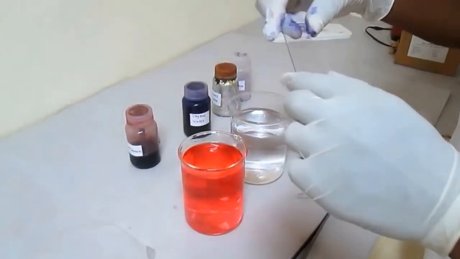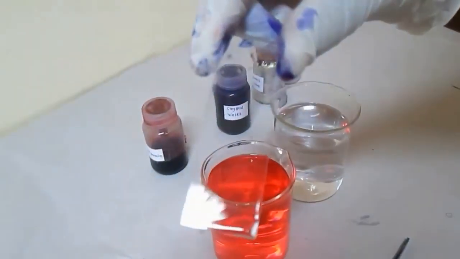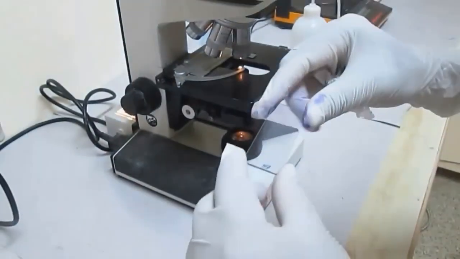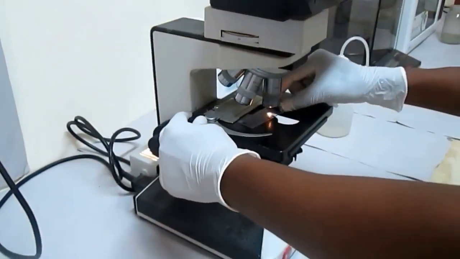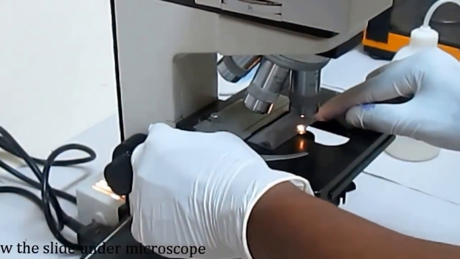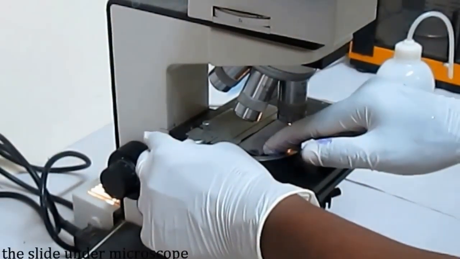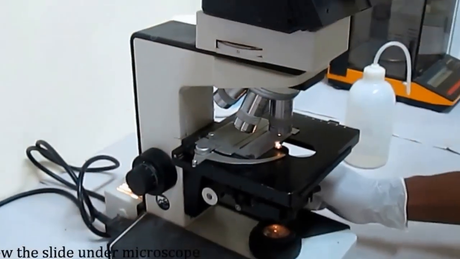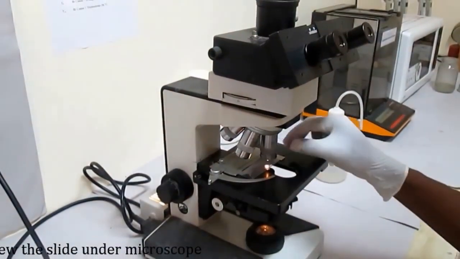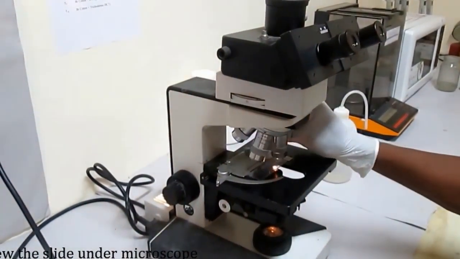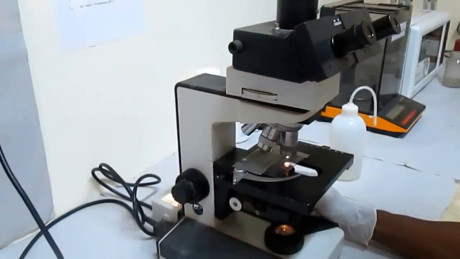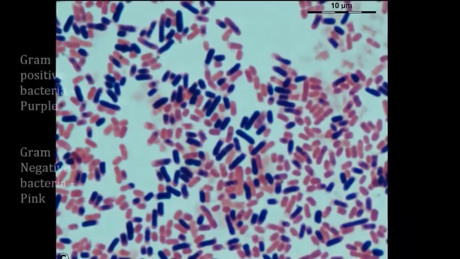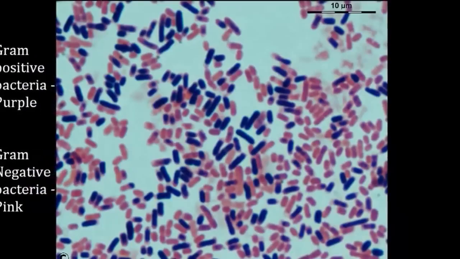Now your slide is ready to view under the microscope. Place the slide under the microscope at 100x oil immersion objective lens. It will produce the image showing gram positive as purple and gram negative as pink color bacteria.